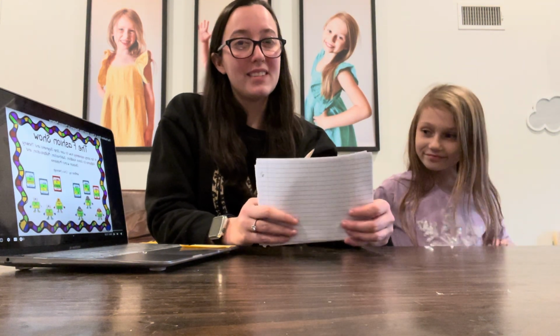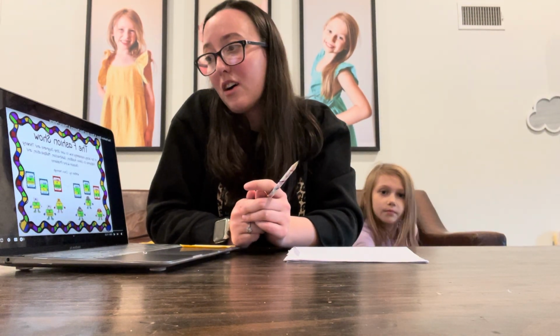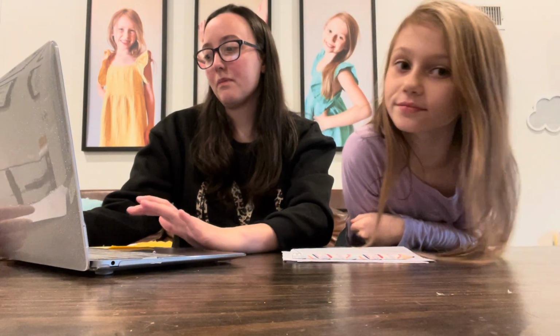Okay, so we're going to be learning about strip diagrams, and how we're going to be learning about them today is through a math literature book called The Fashion Show. So are you ready to listen to the book? And we are going to also be solving the problems using the strip diagrams that they do in the book. All right, so let's get started.